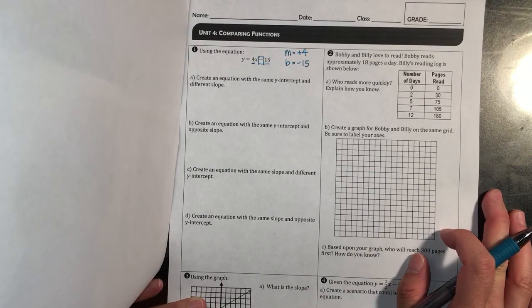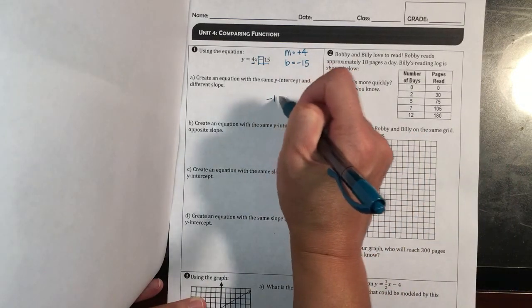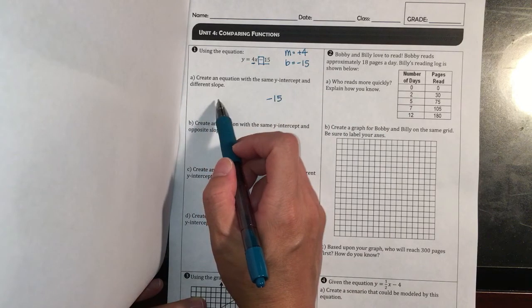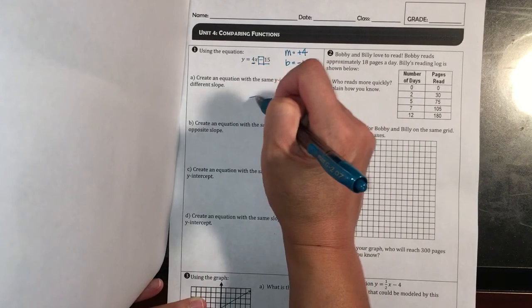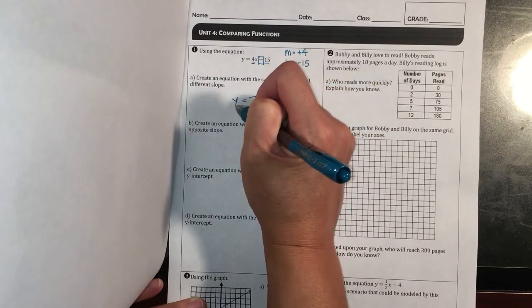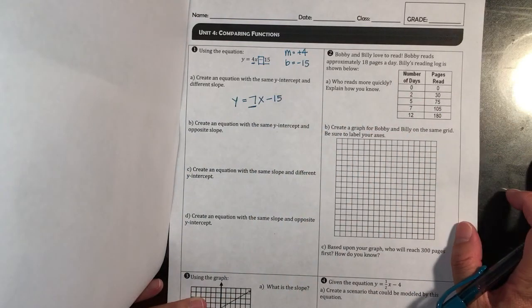So for A, it says create an equation with the same y-intercept. So if it's the same y-intercept, I'm going to end up with negative 15. And different slope. Different slope means I can use any number that I want. So in this case, I'm going to go ahead and use 7. I'm going to put my input of x and my y. So remember that this slope can be any number that you choose.